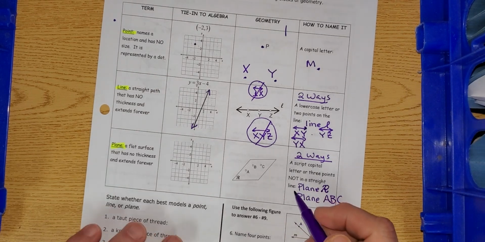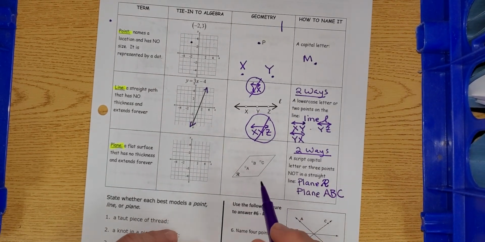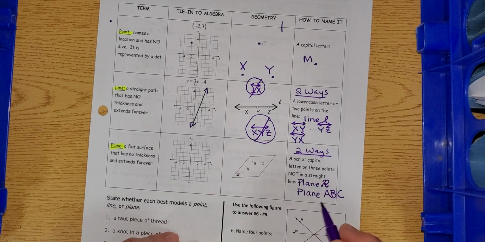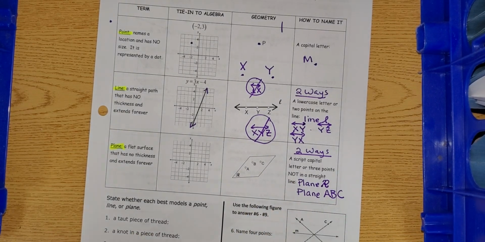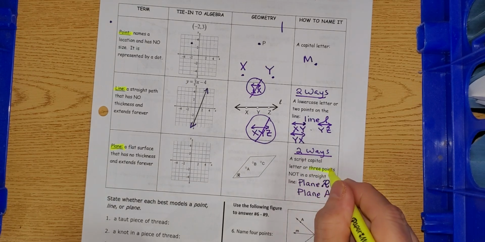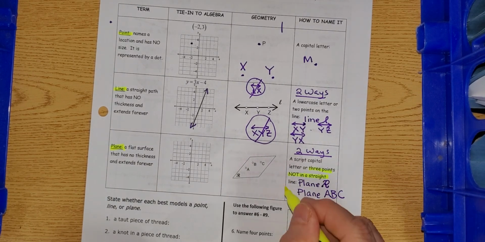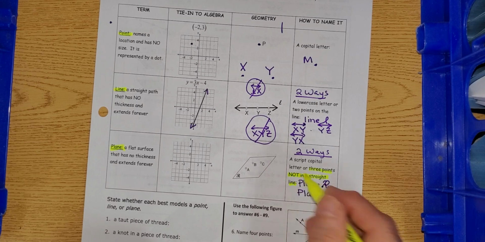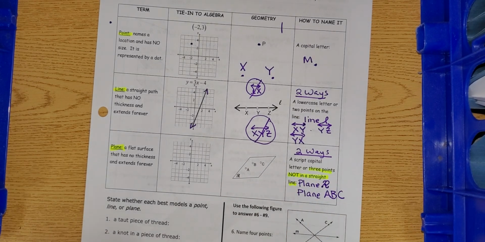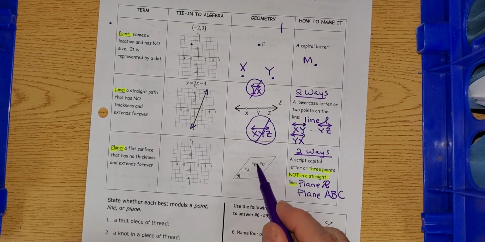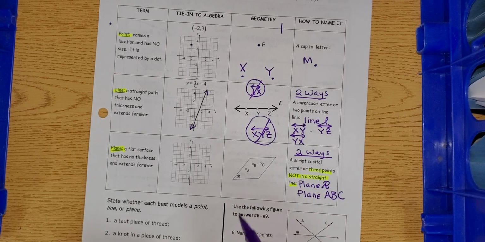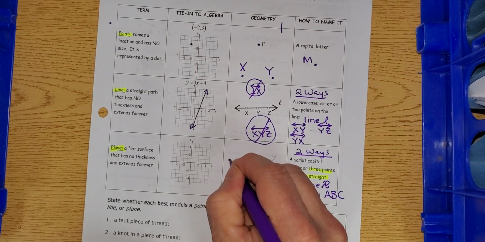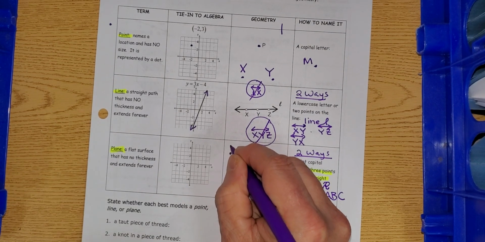Now, this can be hard to show because I usually do a visual in class. You have to use 3 points that are not in a row. See how that says this? It says the other way to do it is you have to use 3 points not in a straight line to name the plane. Okay, and are A, B, and C in a straight line? No. So that's a good name because that's a unique name. Let's see if I can do this.